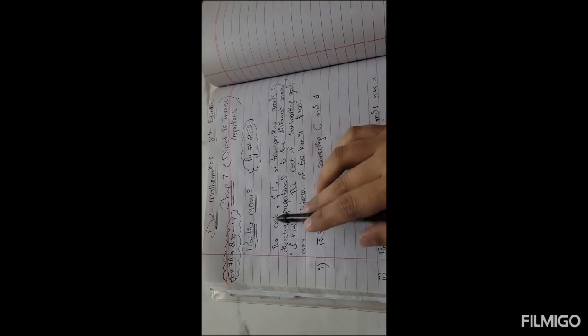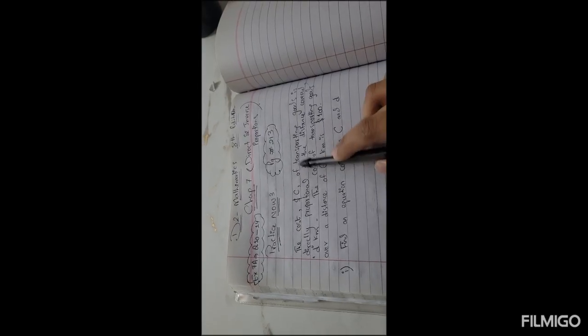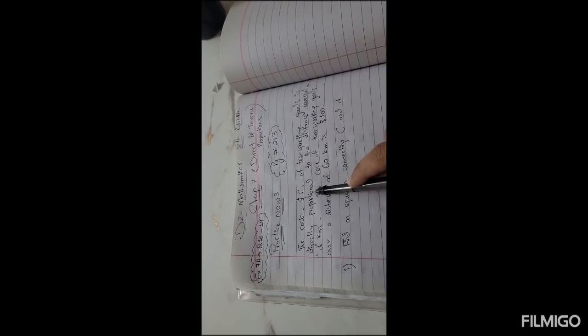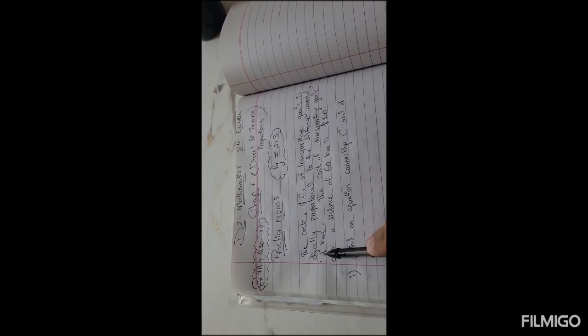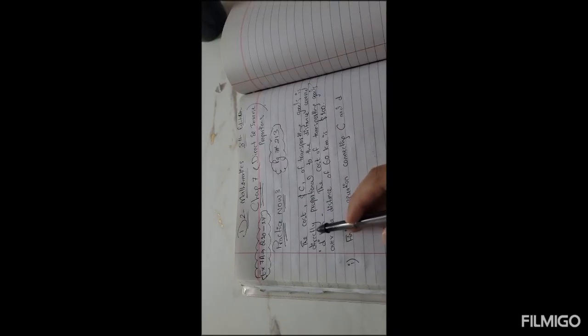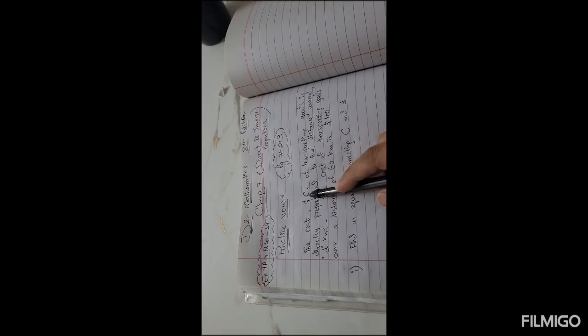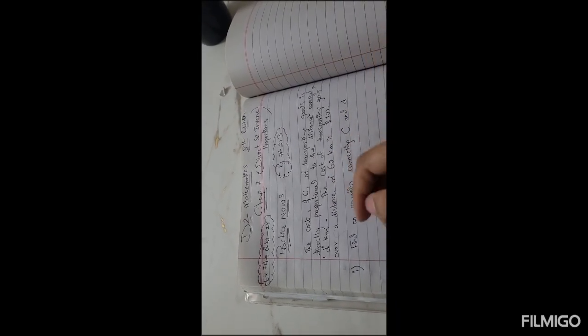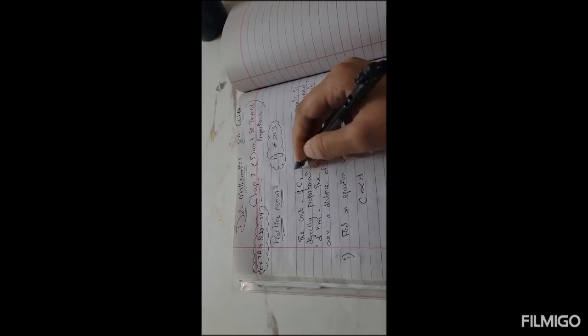The very first thing is you need to read and understand the question carefully. The first thing is the cost. The cost C dollars of transporting goods is directly proportional to the distance covered, and the distance here is given as d kilometers. So let's solve it step by step. Find an equation connecting C and D. The very first thing is that C is directly proportional to D according to this statement.